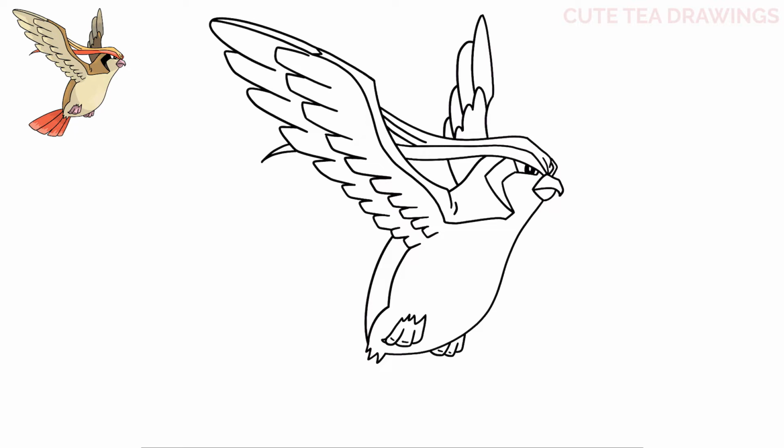And lastly, let's add the tail. At the bottom of the body here, let's draw a curve down to the left. And then bring it up at the bottom. And then again, another curve down and up. And then one more curve to close off this piece.